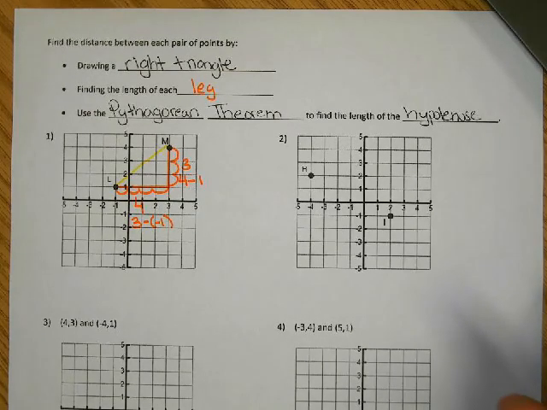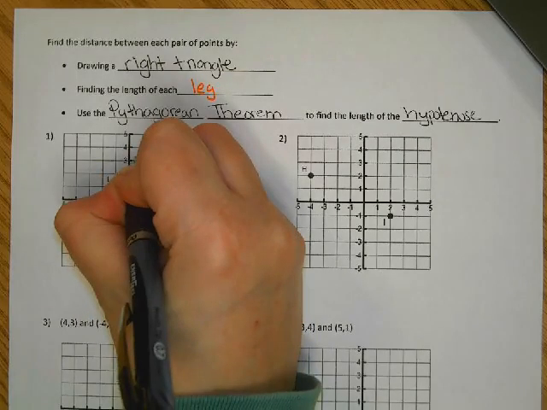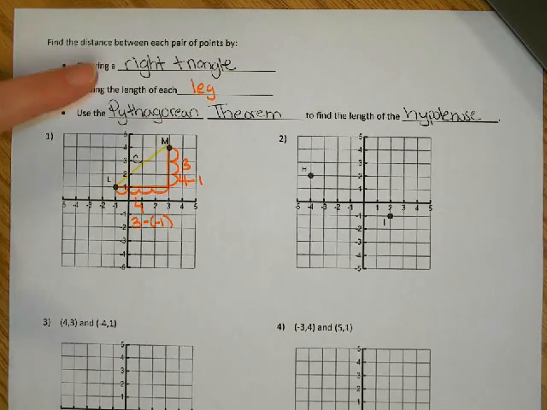The hypotenuse. And what letter do we make that? C. Good. And then what does the Pythagorean theorem say we need to do?